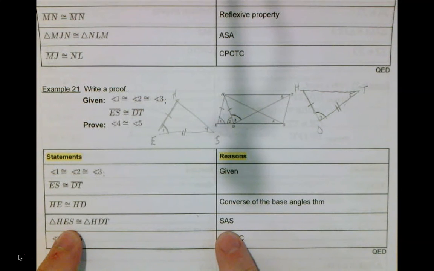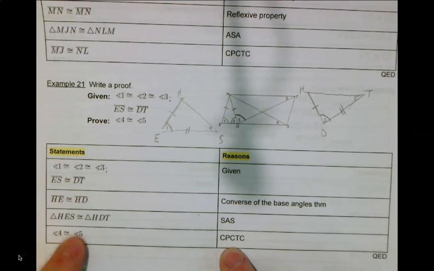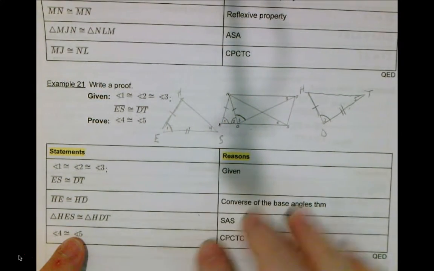The two triangles are congruent, HES congruent to triangle HDT by side angle side, and then angle 4 congruent to angle 5 by CPCTC. Now, again, it looks super short and simple, but this is a very challenging problem. Example 21. Let's take a look at example 22 now.